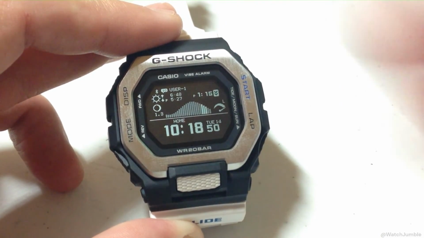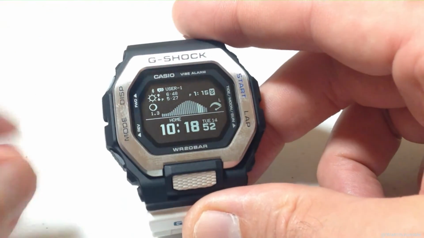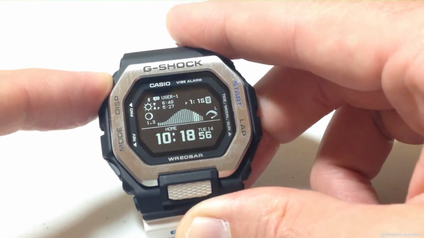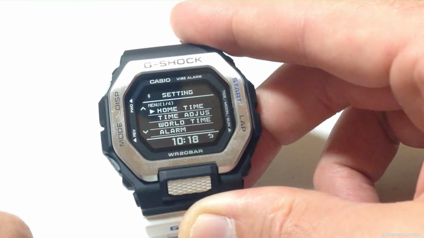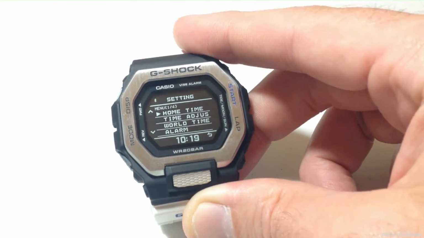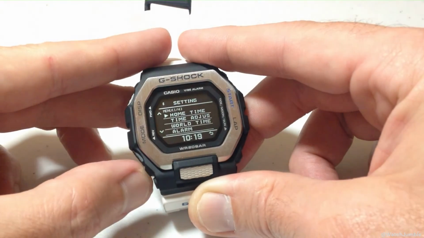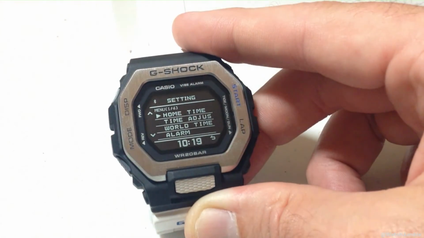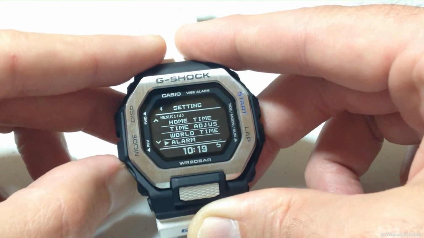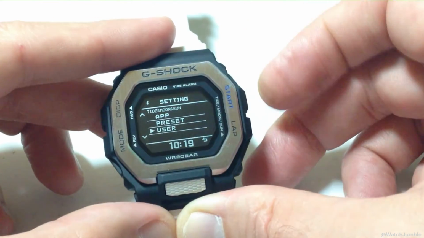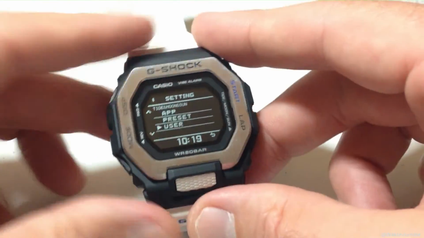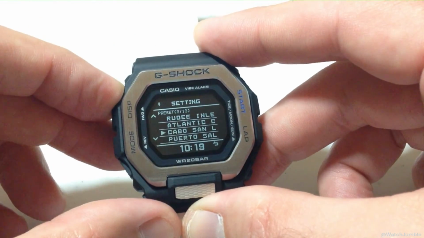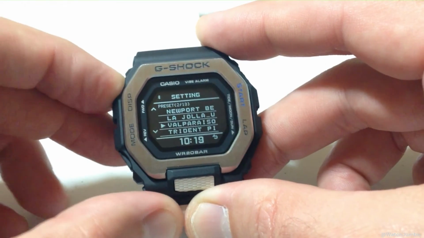So I did want to show you, if we use the presets, the preset values that they deliver. Let's again press and hold the top left button, go into our settings. I'll back this up a little bit. We're going to go down to Tide and Moon. This time, instead of doing user, we will change it to a preset. Let me see if I can get to the top of the list.